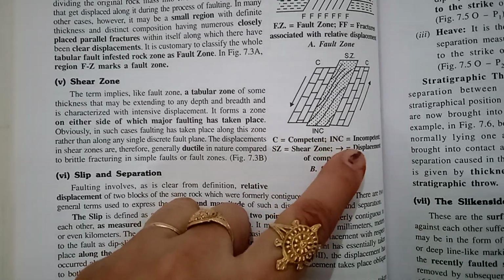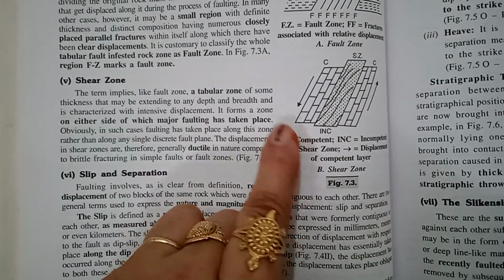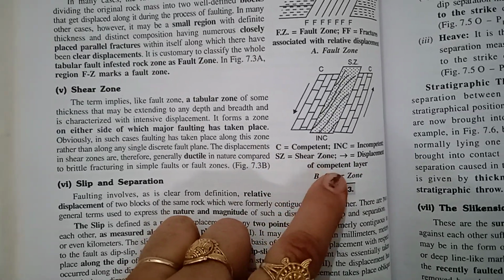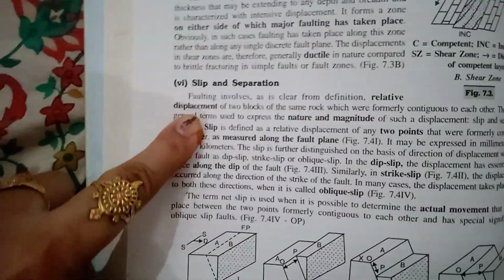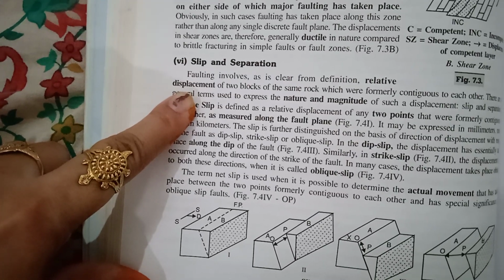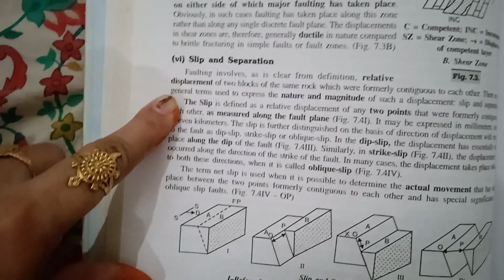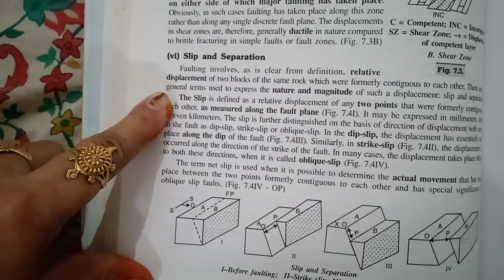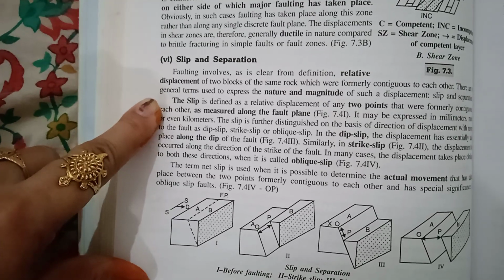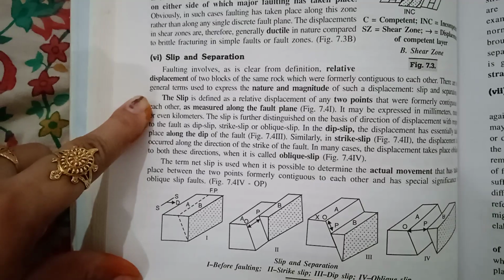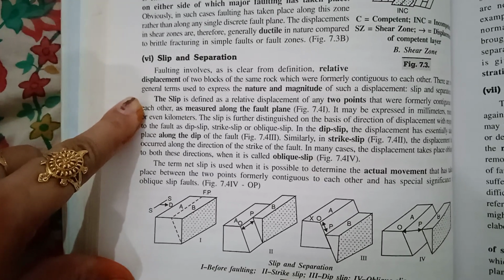Competent, INC means incompetent, and SZ indicates shear zone and displacement of a competent layer. Slip, separation. So faulting involves, as is clear from definitions, relative displacement of two blocks of the same rock which were formerly contiguous to each other. So there are two general terms used to express the nature and magnitude of such a displacement: slip and separation.